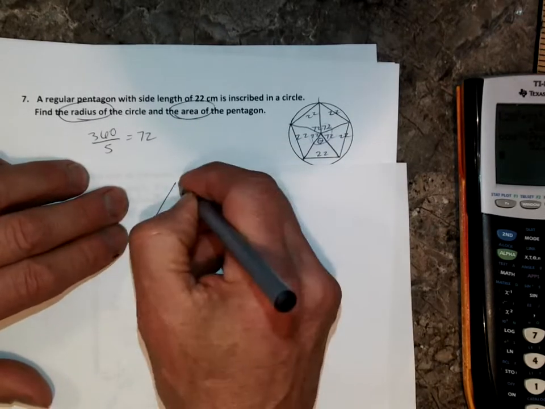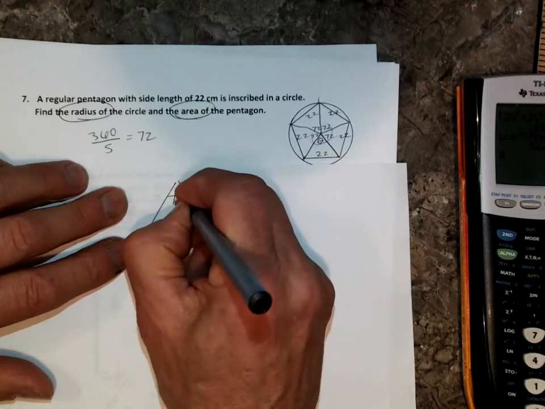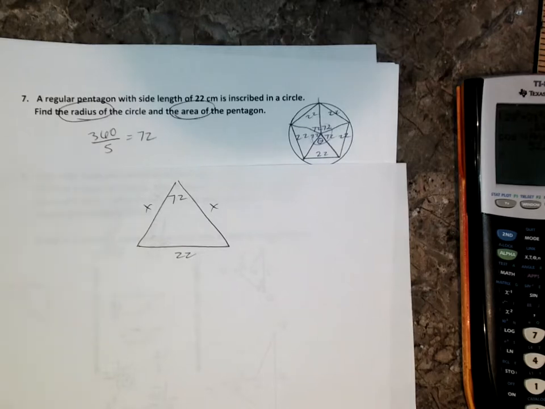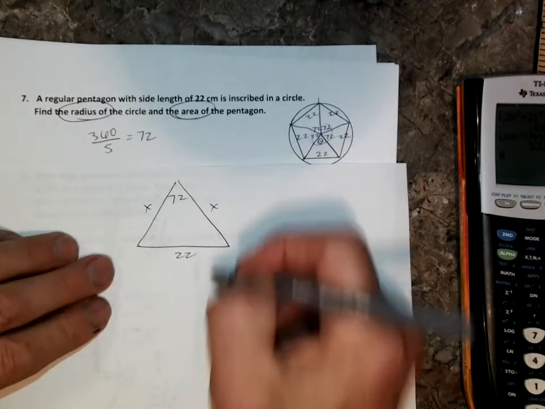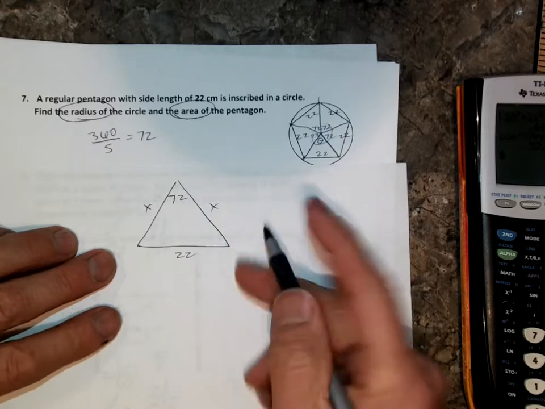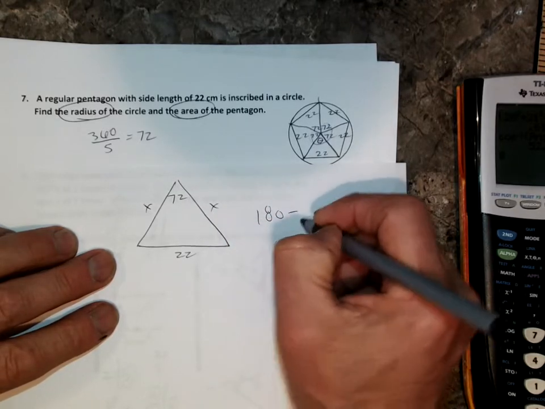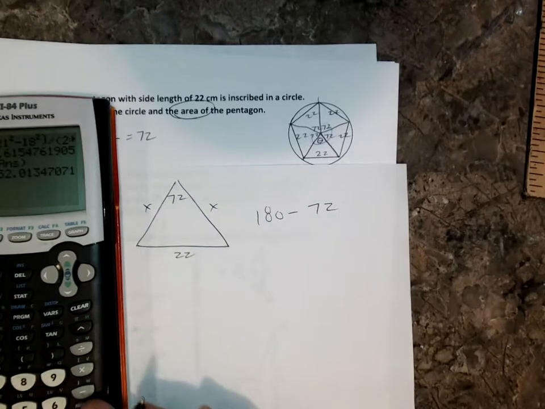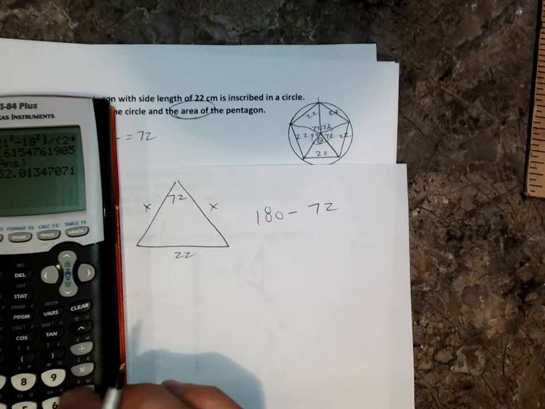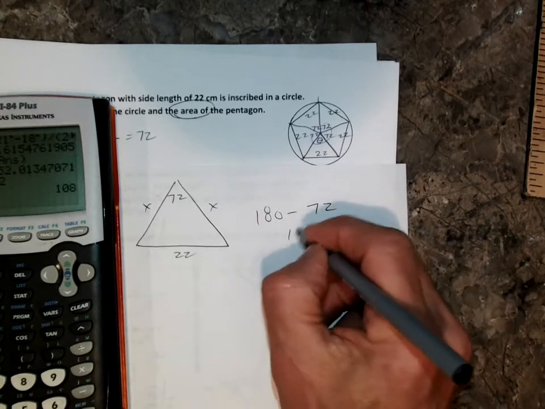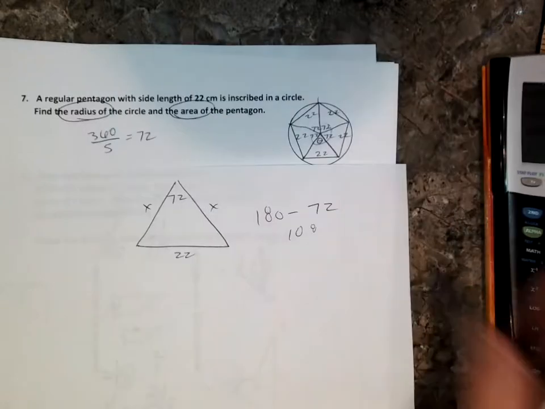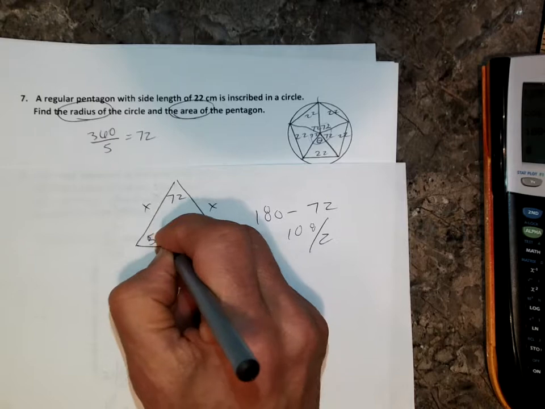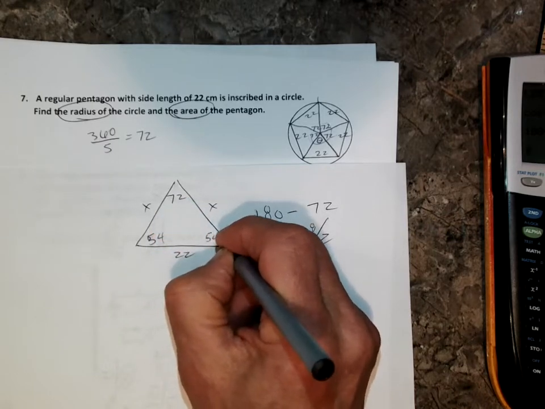So let's take a look at one of these triangles, okay? 72 degrees, and I know that's 22, and I know these two sides are equal, right? X and X. In a triangle, this is equilateral. I'm sorry, this is an isosceles. 180 degrees minus 72. Let's see what that's going to be. I get 108. But let's divide that between these two. So I get 54 degrees, and I get 54 degrees. Okay.